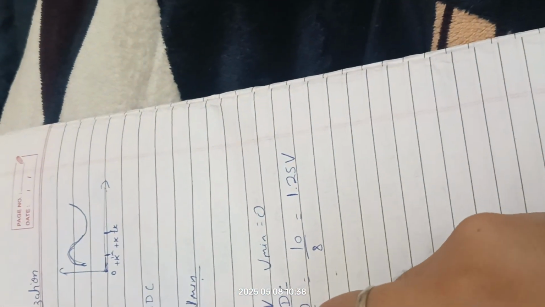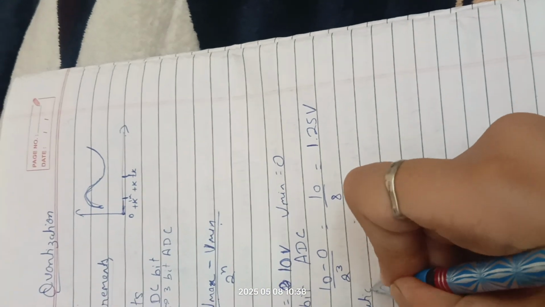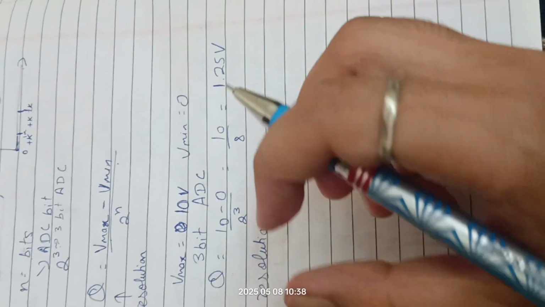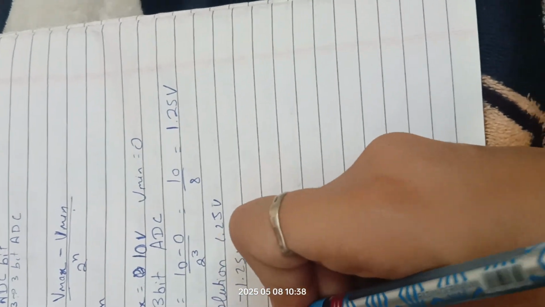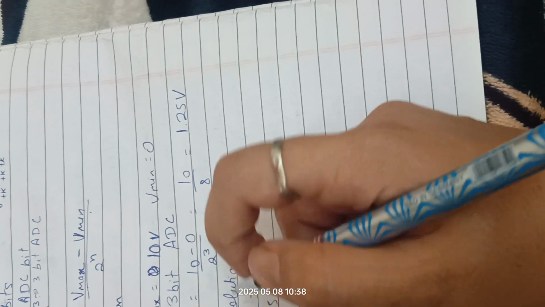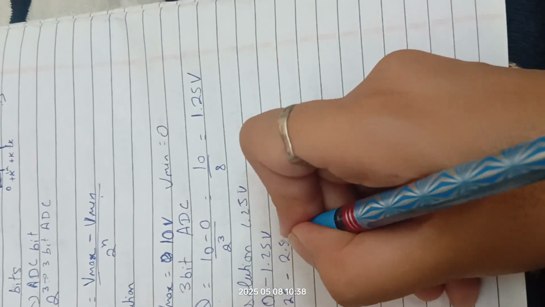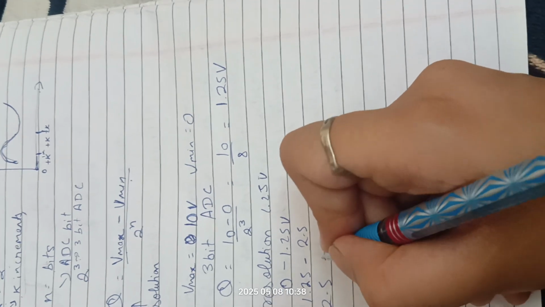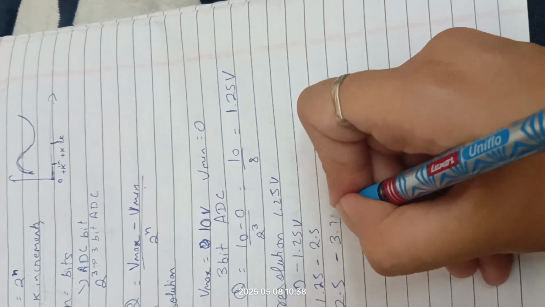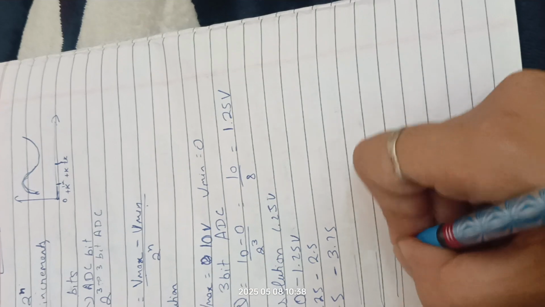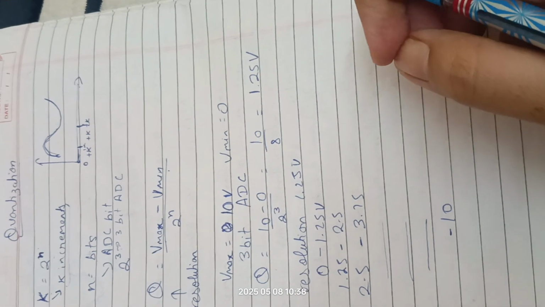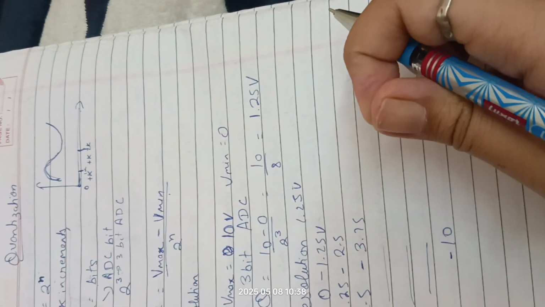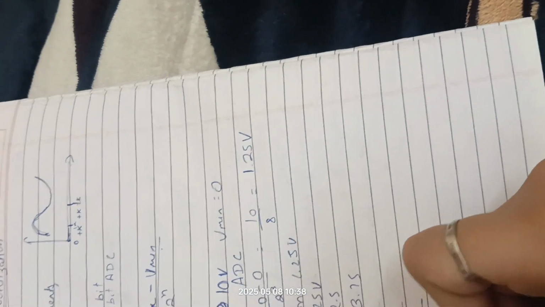This means that our resolution is 1.25 volt, which obviously means that we will divide it into 0 to 1.25, then 1.25 to 2.50, then 2.5 to 3.75, and like this we get 10 minus 1.25, which is 8.75 volt.